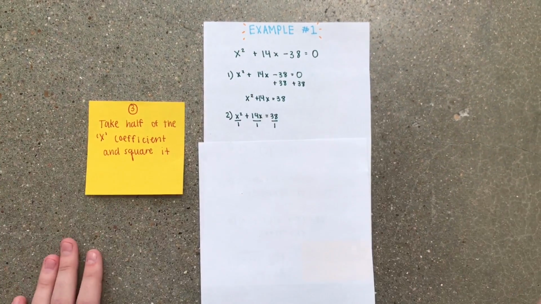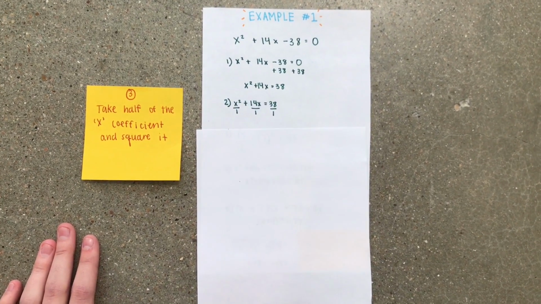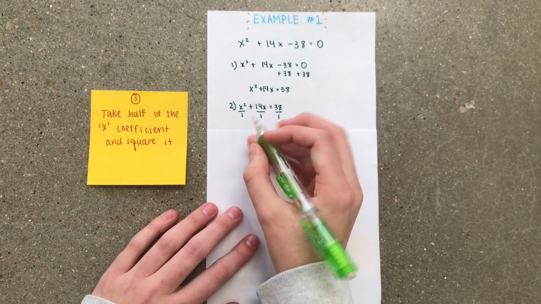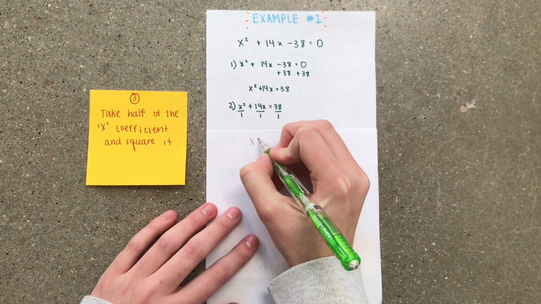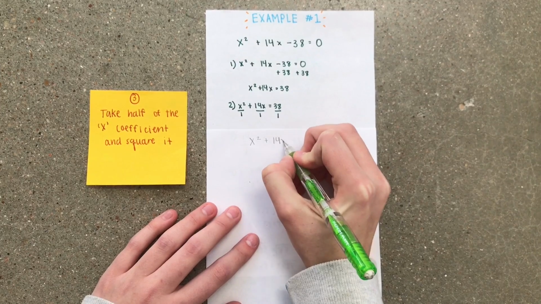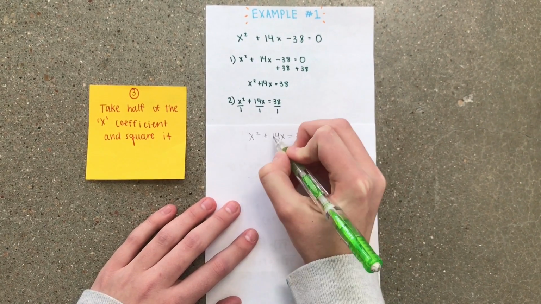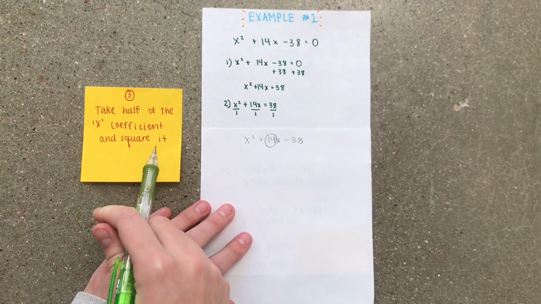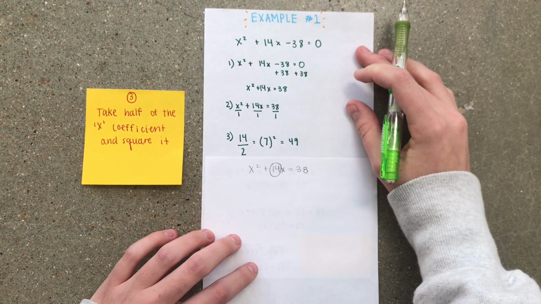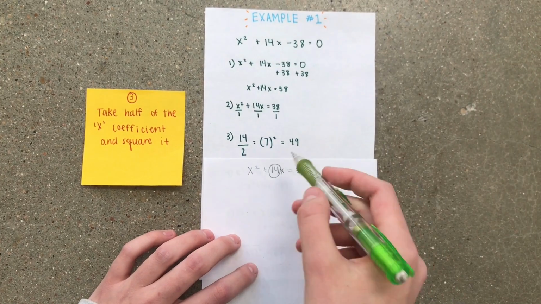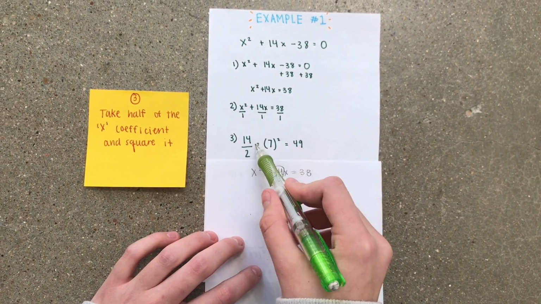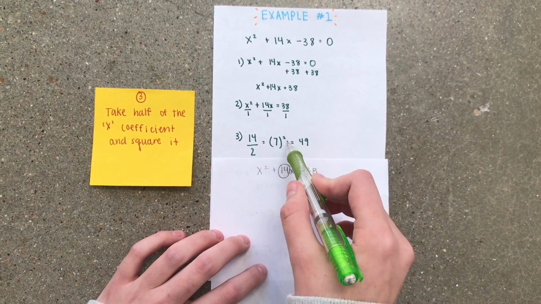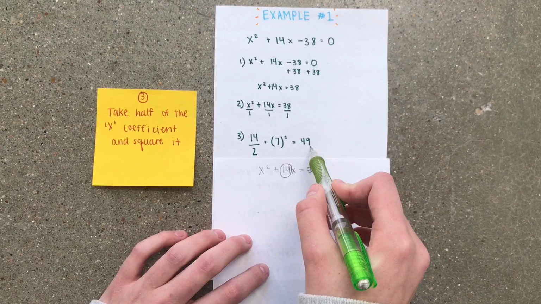Okay, so step 3 gets a little more complicated. We are taking our formula, x squared plus 14x equals 38, and we're going to be taking the coefficient of x and squaring it. So basically we're taking half of the coefficient and squaring it. We have 14 divided by 2, that's making it half. Then we take 7 and we square that, and we get 49.